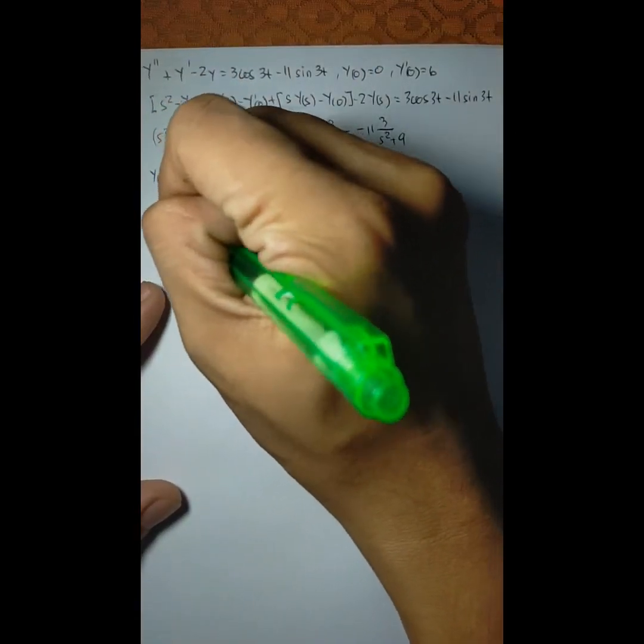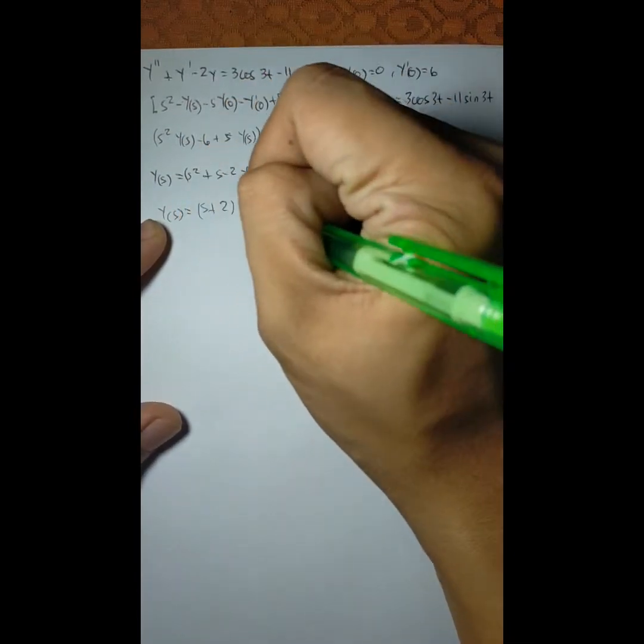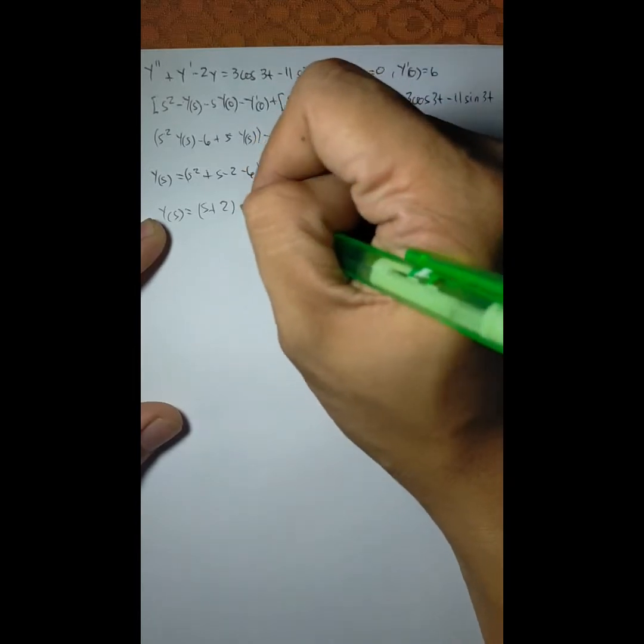We have Y(s) equal to, we factor, s plus 2 times s minus 1.